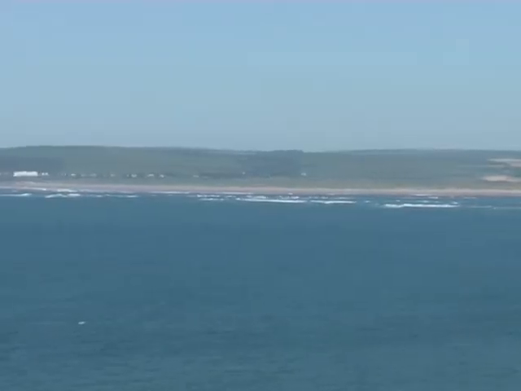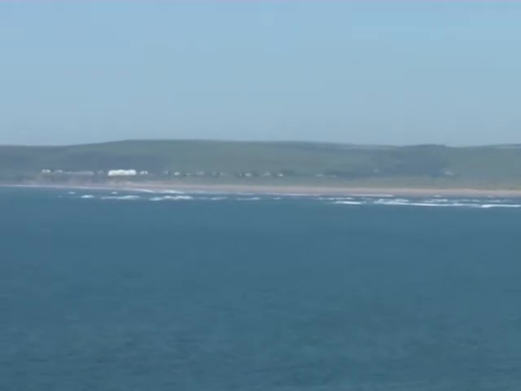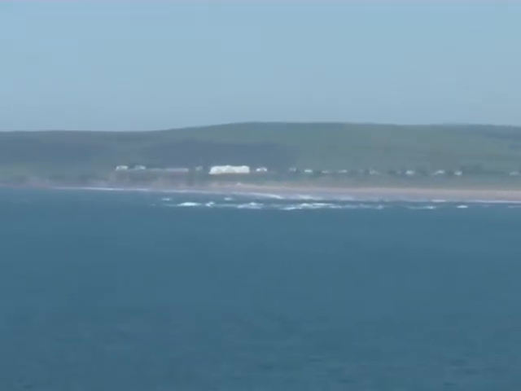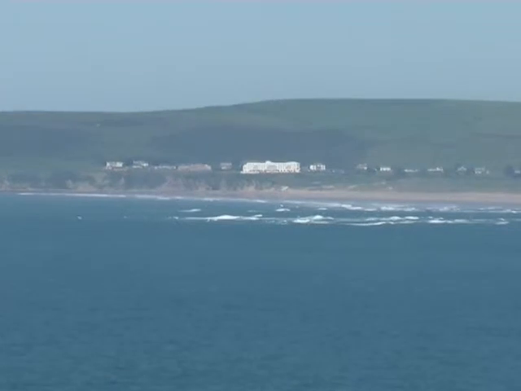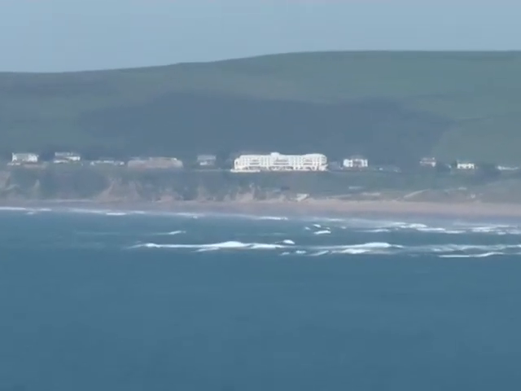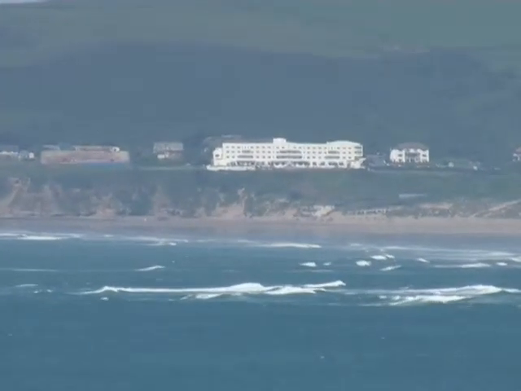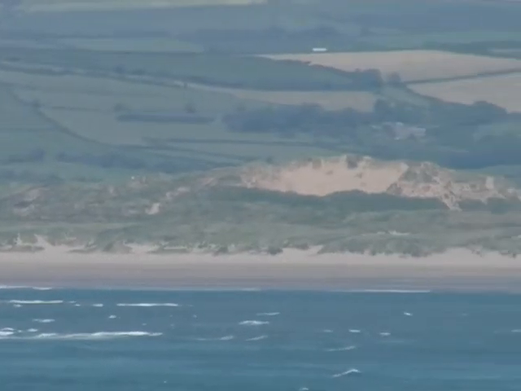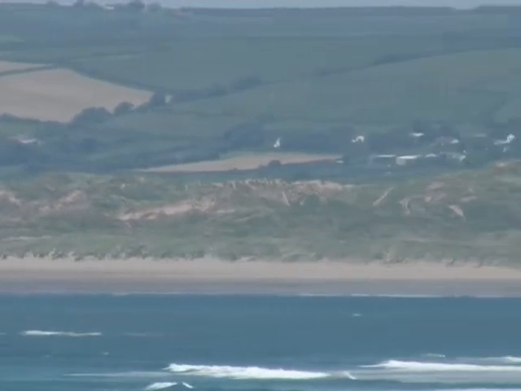Across the bay, you can see the long sandy beach of Saunton Sands, behind which is the Saunton Sands Hotel, which is clearly visible. Behind the beach, a large sand dune system is present. This is Braunton Burrows and is the core of the Biosphere Reserve.